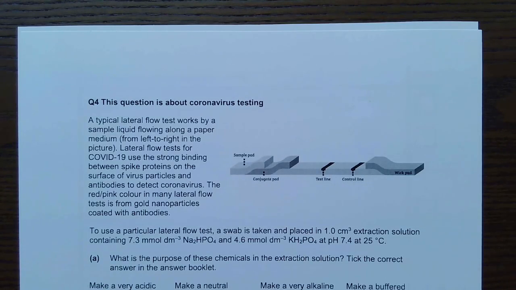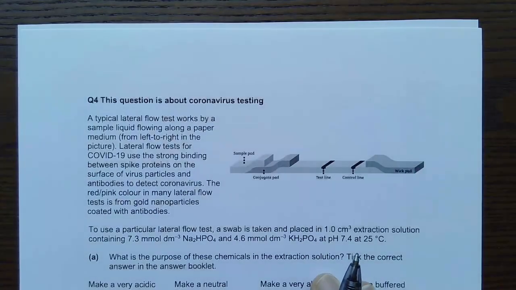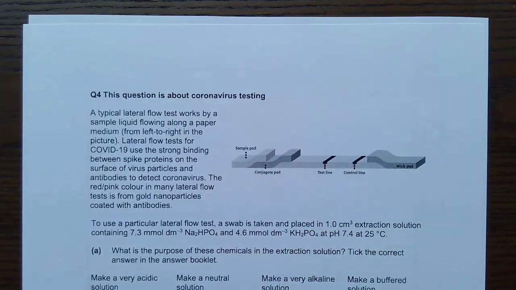2022 question number 4. This is an absolute shocker of a question. One of the all-time most disgusting, top five least favourite Olympiad questions. If you're here for this video, you're probably here for part E, but let's just quickly run through.